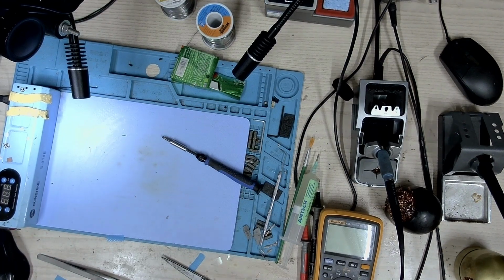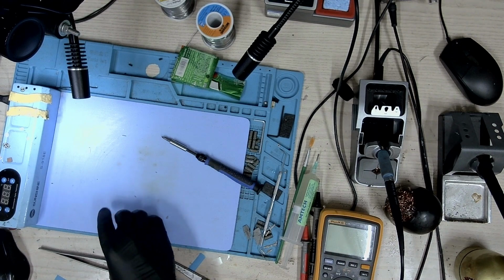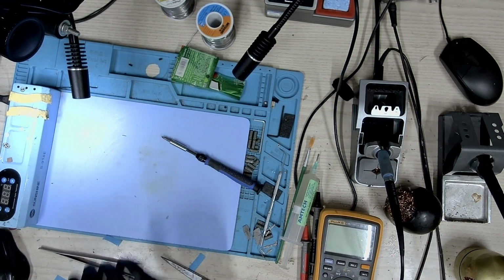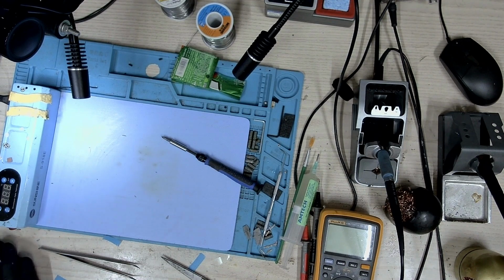Okay, so I've assembled the card, cleaned it, and put new thermal pads on, and let's go ahead and test it and see how good the repair was, if the new memory that we've installed is good enough. Let's go ahead. I will switch over.